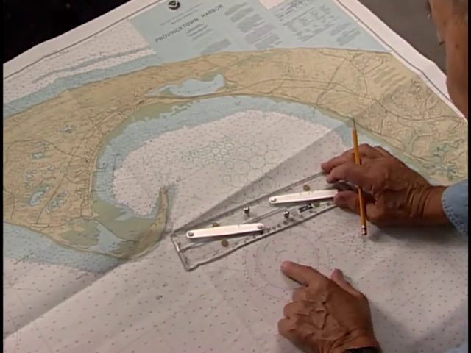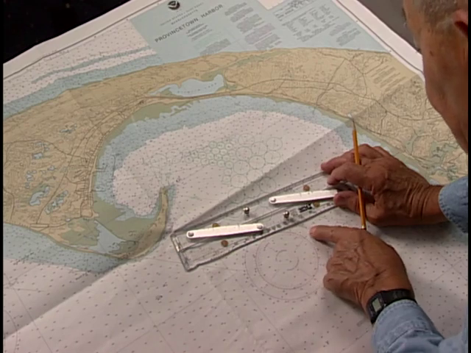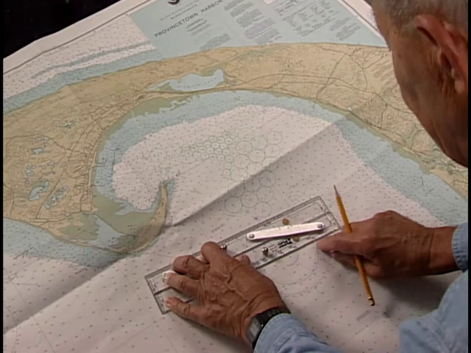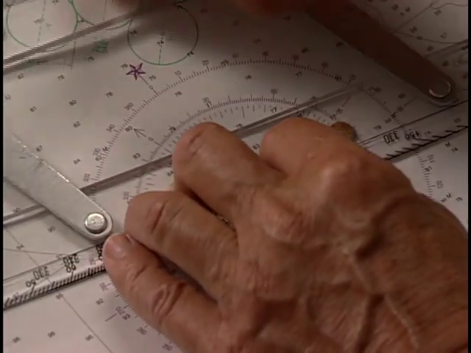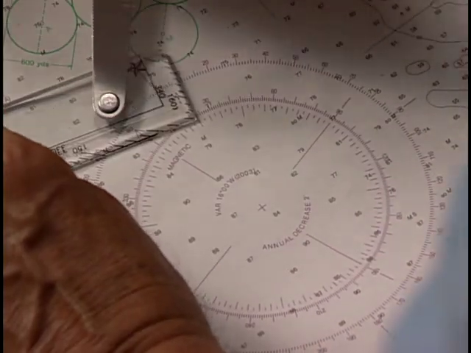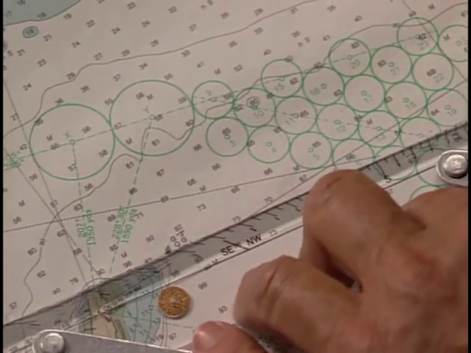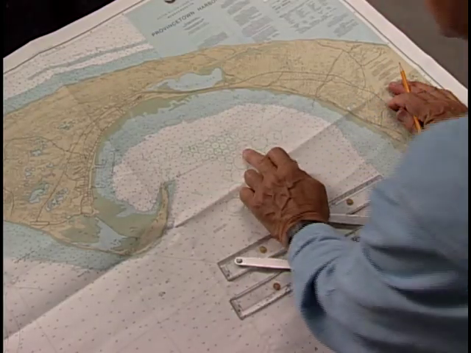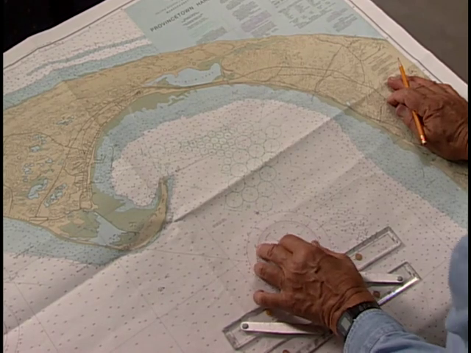So to do that, I come to my compass rose and I find 115 degrees on the compass rose, put my parallel rule on the middle and on 115, and now I want to walk the parallel rule up until I get to the buoy that I started from. Lay it down through the bell buoy and draw a line from there. Now that line is at 115 degrees magnetic based on this compass rose.